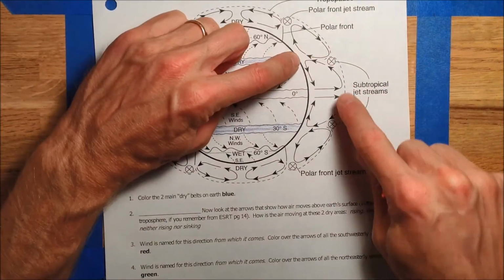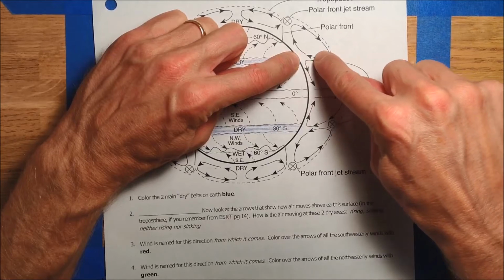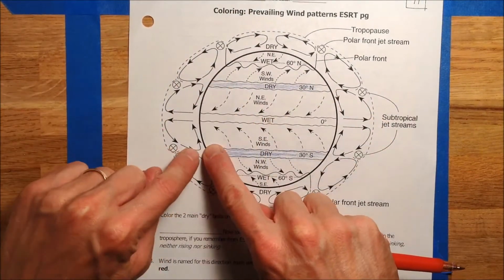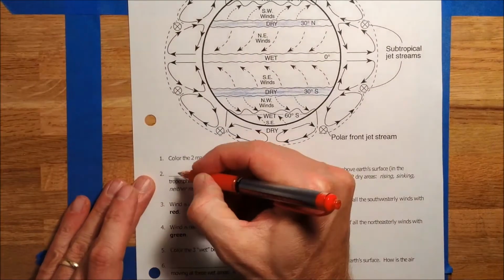Well, right here, what's the air doing? Look at the arrows. It's coming down. Right here, what are the arrows doing? The air is going down. So if you're standing right there, it's going down, going down. The answer is sinking.